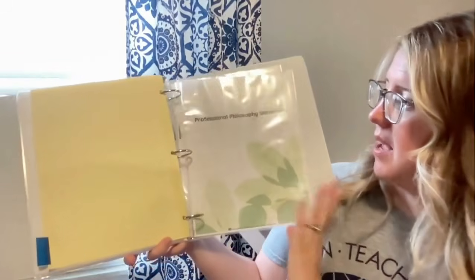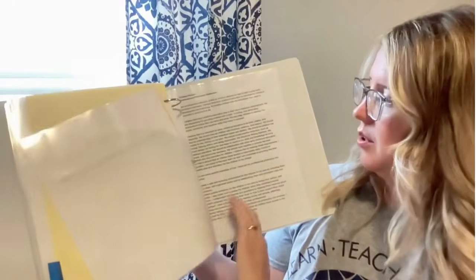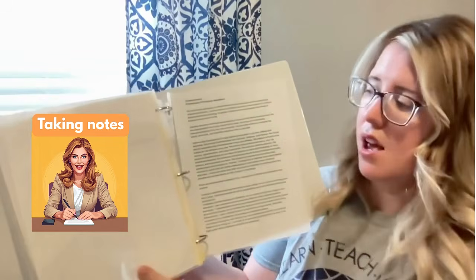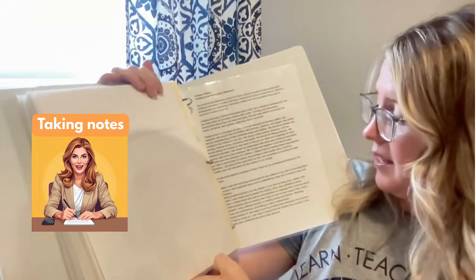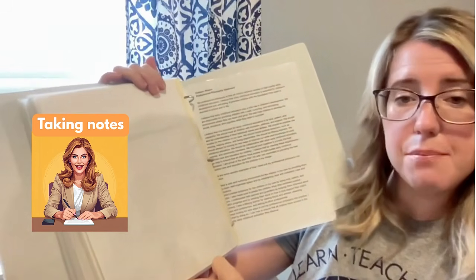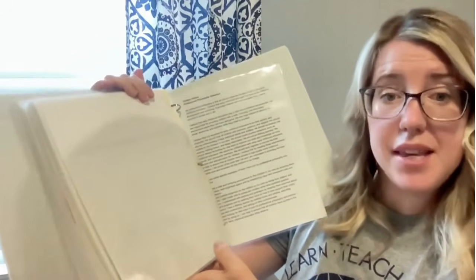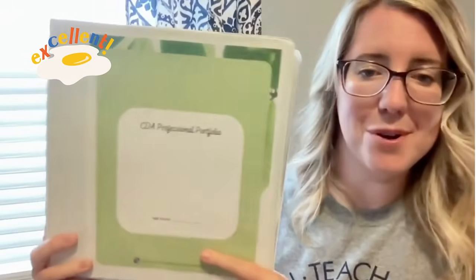And then this is my last tab, my professional philosophy statement, which I have put in here, really reflecting on everything that I have done, all of the things in my portfolio. It talks about my teaching philosophy and my teaching practices. I gave some specific examples. I also talk about what I learned during the process and just what I've learned overall being in an early childhood classroom. So that concludes my portfolio.